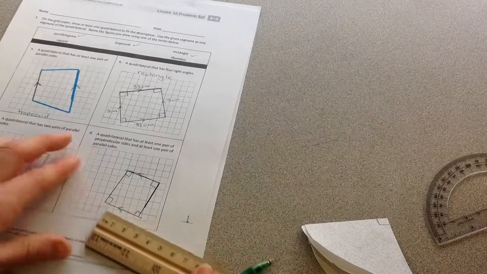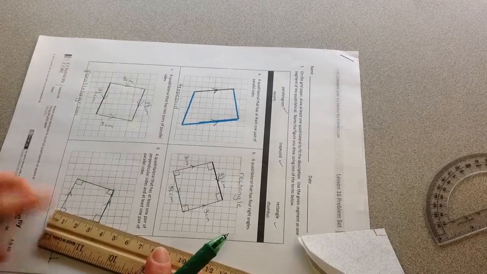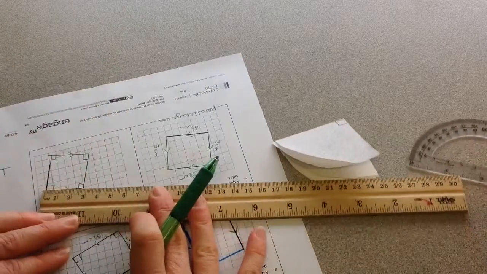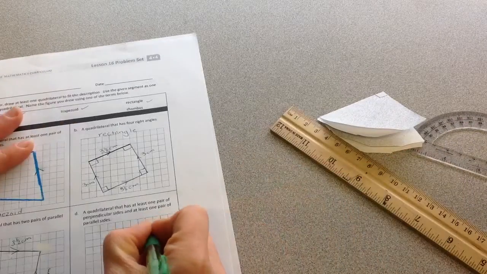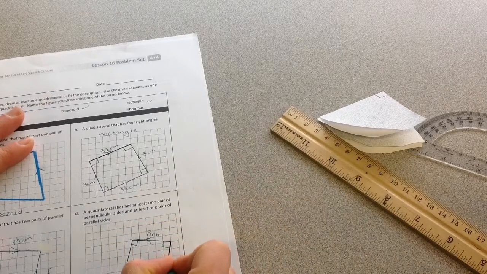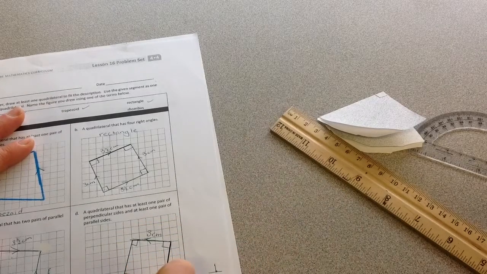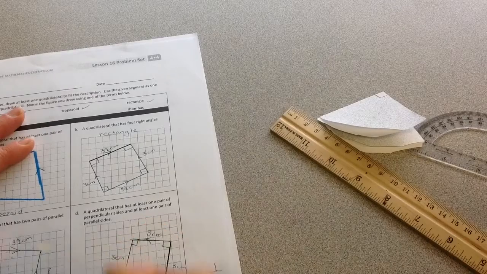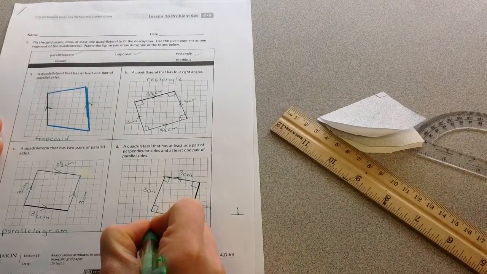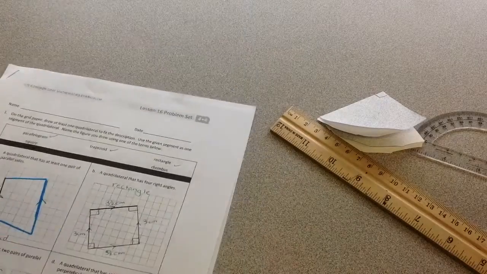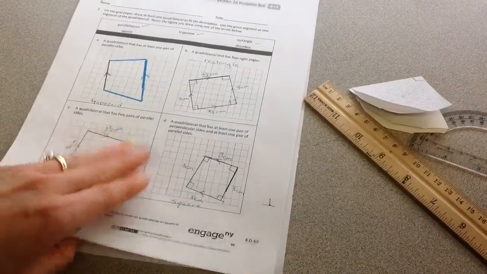And I've measured each one, and they are actually all 3 centimeters. So if they are all 3 centimeters, that means that every single side is the same, which makes it a square. Very good. All right, go ahead and flip your page. Yours may not be the same as mine, remember.